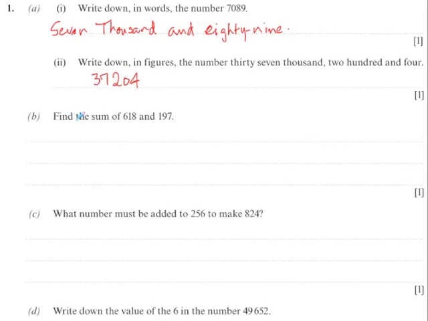Find the sum of 618 and 197. So let's write that down. 618 and 197. Find the sum of means just adding them. So we got 7 plus 8 is 15. Carry 1. So 1 plus 9 is 10 plus 1 is 11. So that's 1 down, carry 1. 1 plus 1 is 2, plus 6 is 8. So our answer is 815.